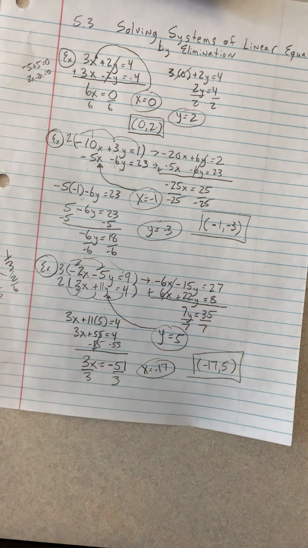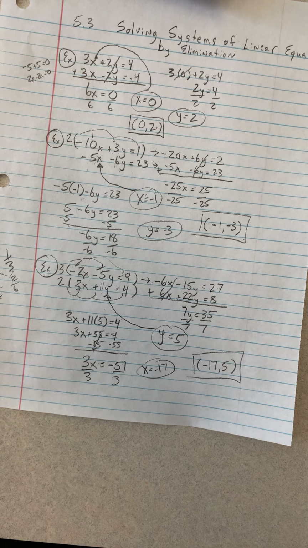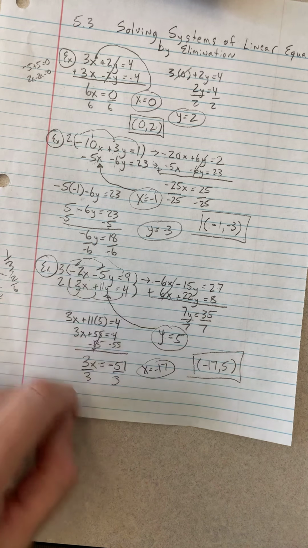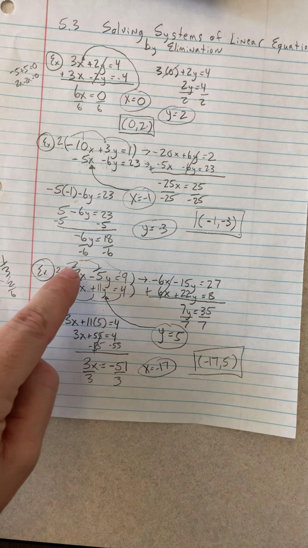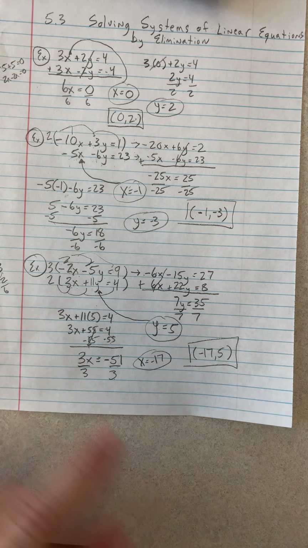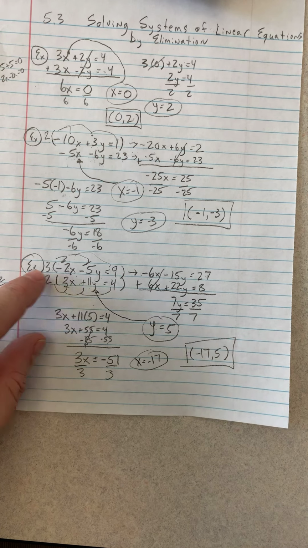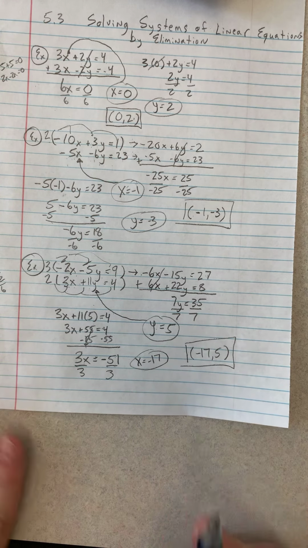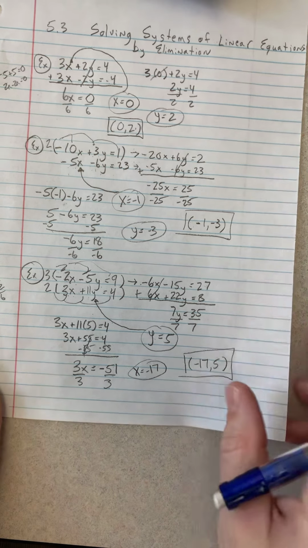No matter how you choose to get a variable to eliminate, whether you're multiplying by a fraction or a decimal, which some people tried to do, don't do it. Keep it simple. I could take 2 and multiply it by 1.5 and get 3. But then I'm multiplying this by 1.5, this by 1.5, this by 1.5. I don't like it. I would rather multiply both equations by a whole number, work with some bigger numbers to make the math easier in the end. A couple more.